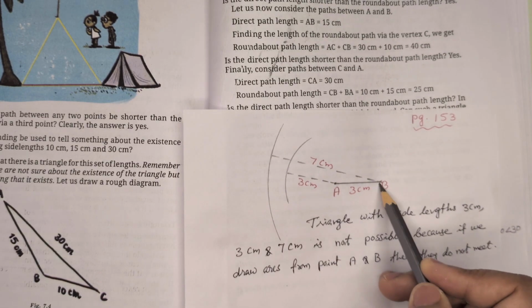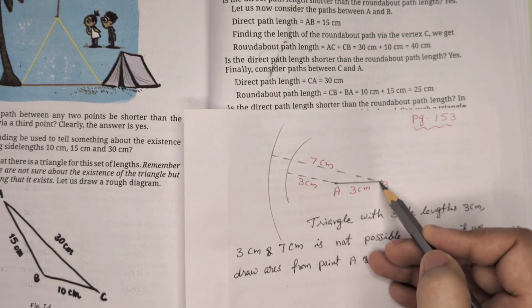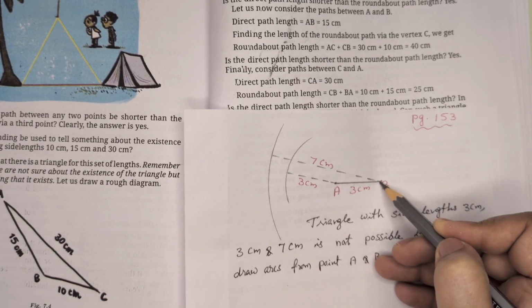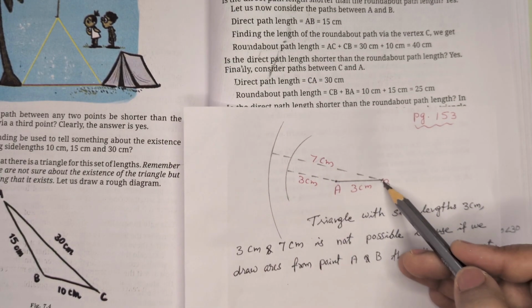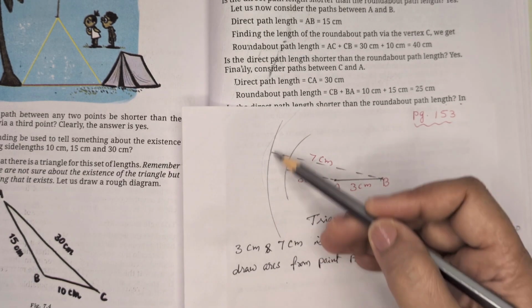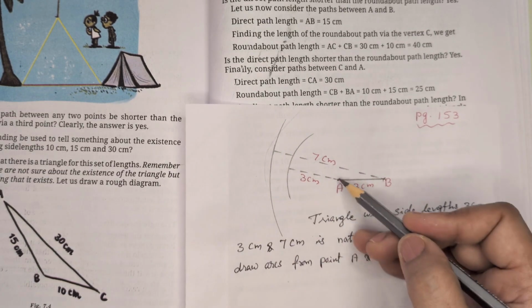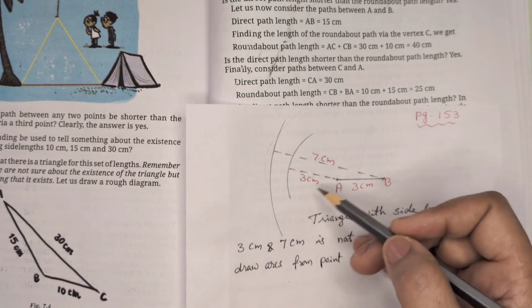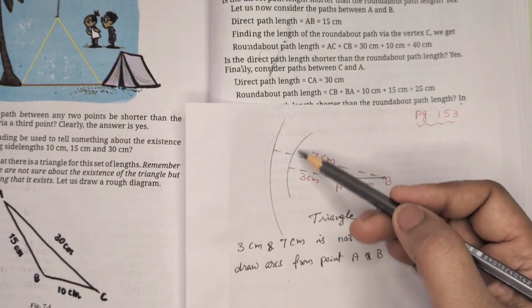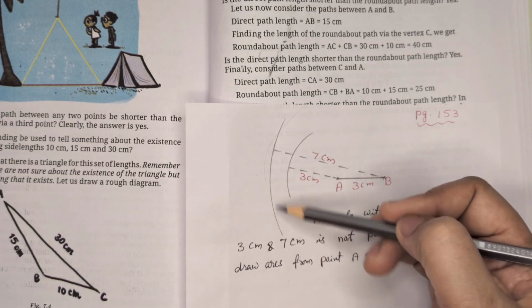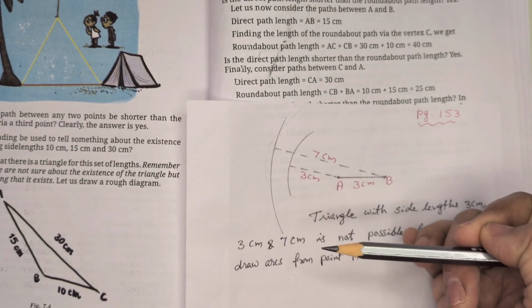AB is equal to 3 centimeter. From B, take 7 centimeter as the radius and draw an arc. It is going this way. From A, take 3 centimeter and draw an arc. We can see it's going far, not intersecting.